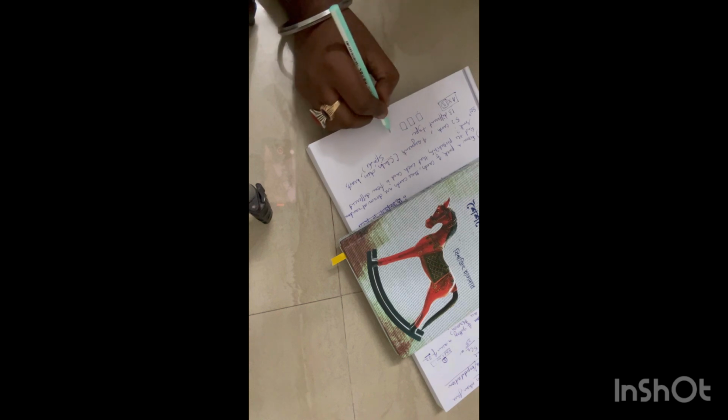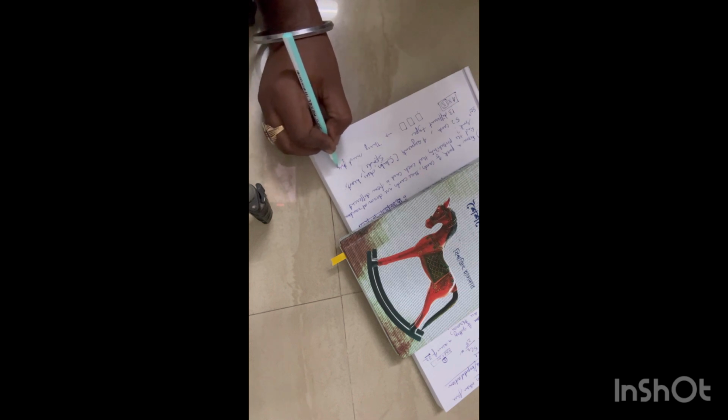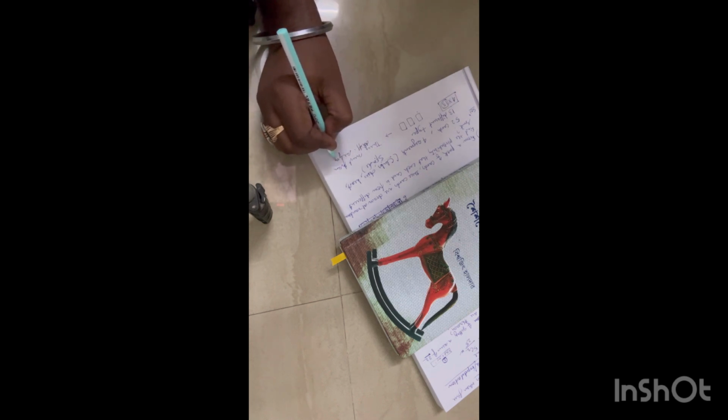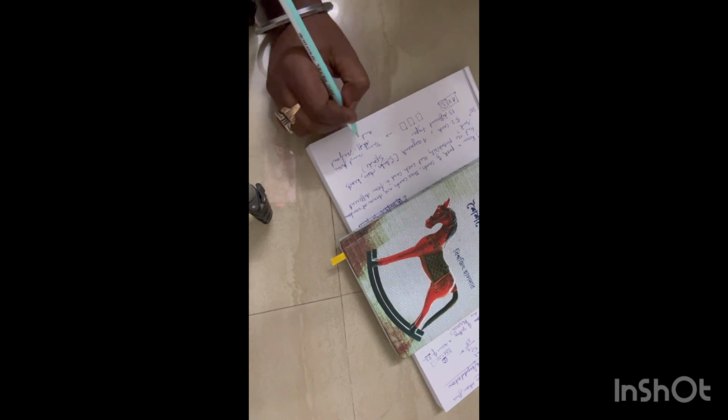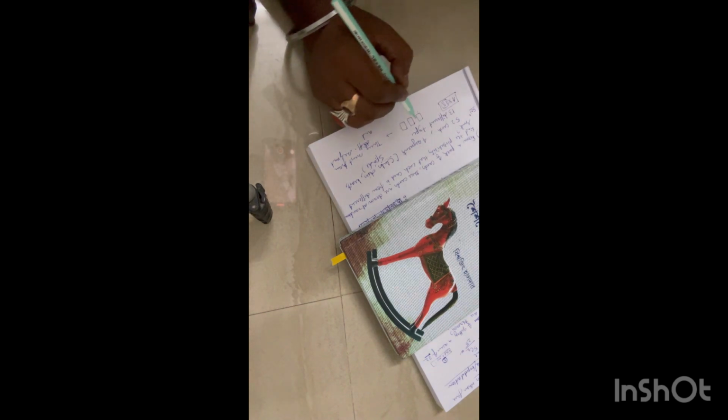The first requirement is they must be from different segments, and in each segment they also must be of different kinds.